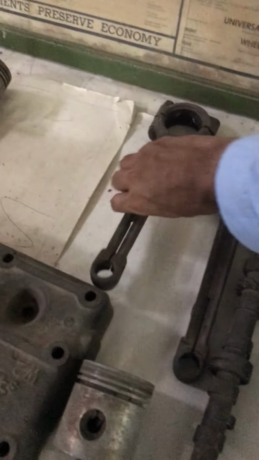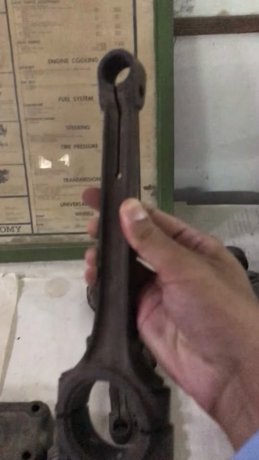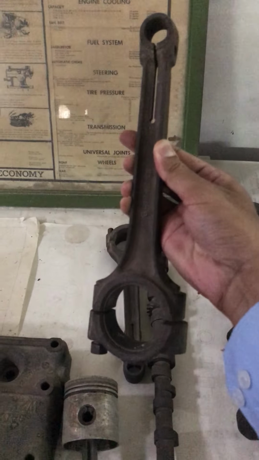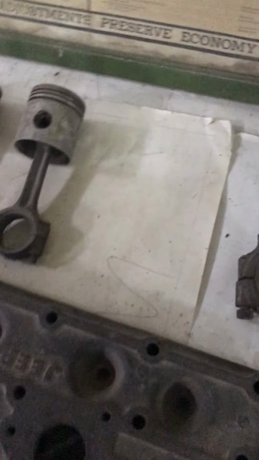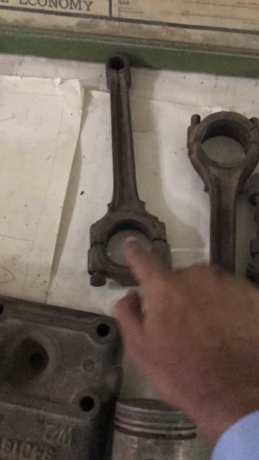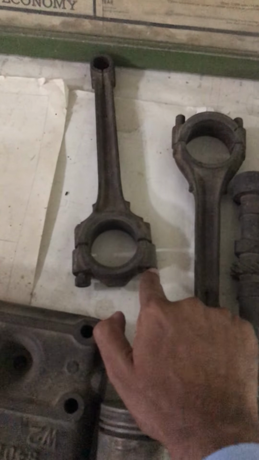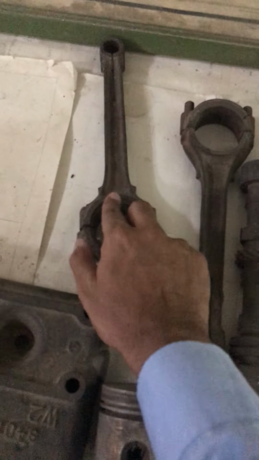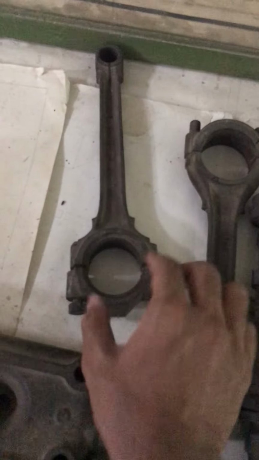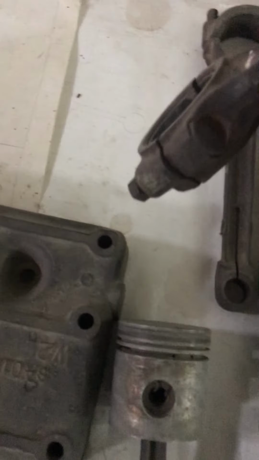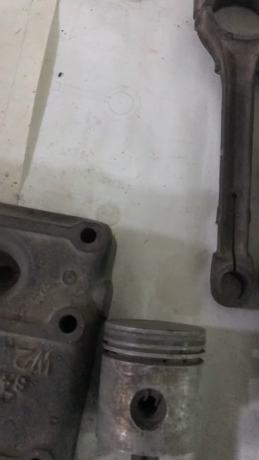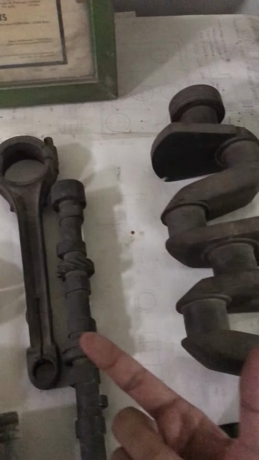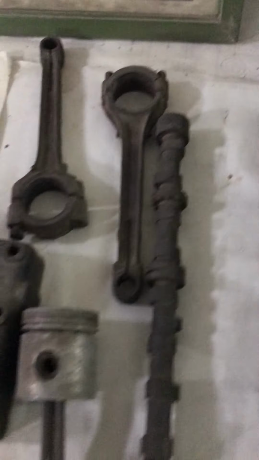This is a connecting rod, and we can see very well that we can disassemble the connecting rod from here. This is the bolted assembly. There is no bolt here, it has already been taken out. So this part can be disassembled, and after disassembly it can be fixed over the crankshaft, and the bottom part, which is this one, can once again be assembled by means of bolted assembly.